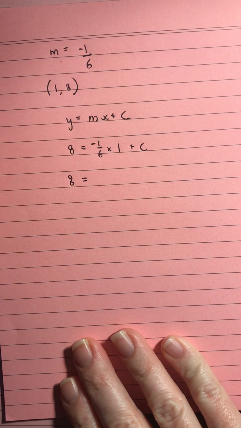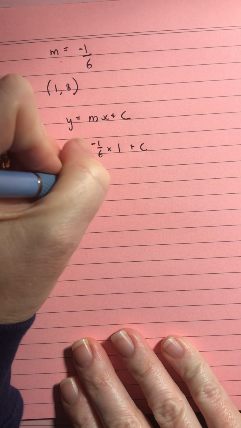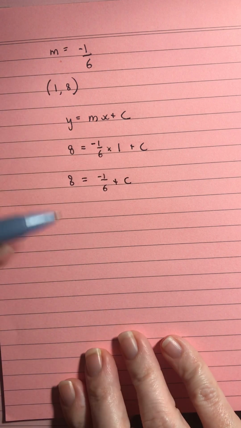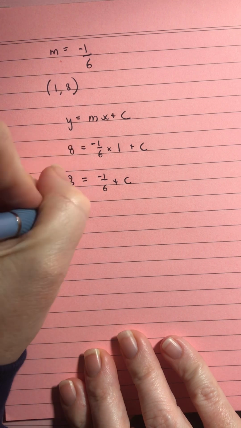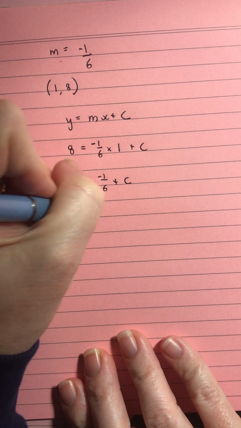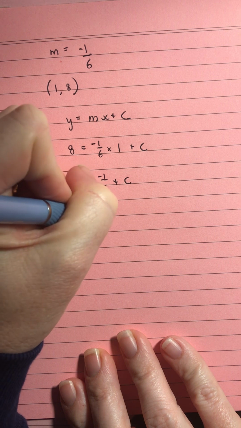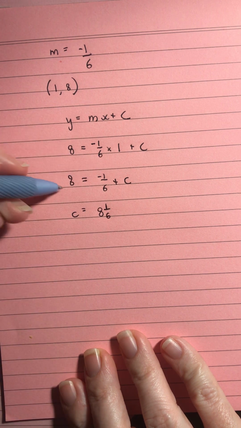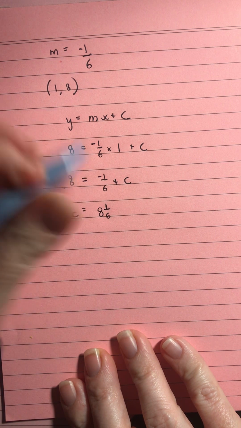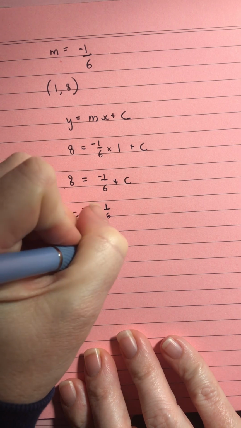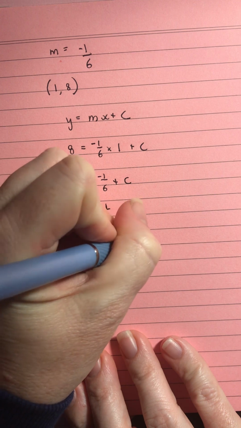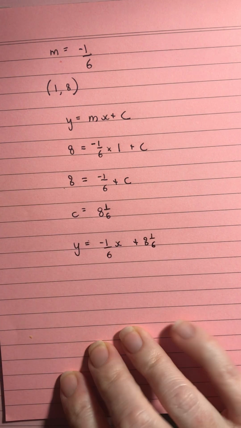So we've got 8 is equal to -1 on 6 plus c. To get our value of 8 there, we would need our c value to be 8 and 1/6 to equal 8 when we added that together. We can then write our equation as y equals -1 on 6 x plus 8 and 1/6.